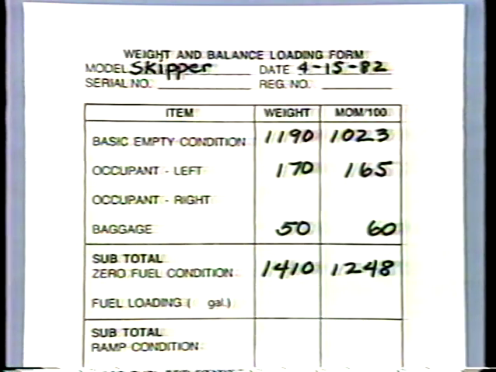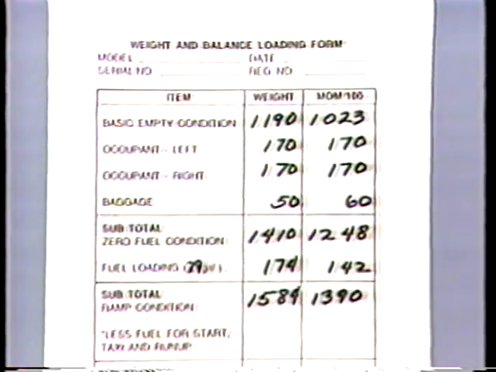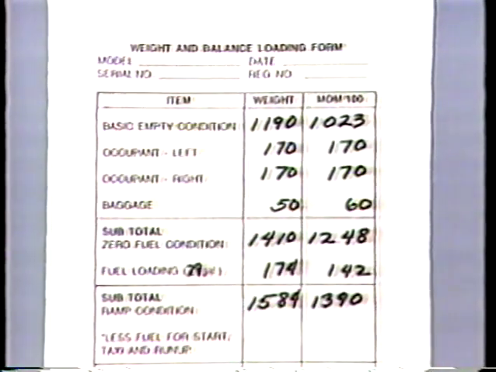Now add these figures to get subtotals of zero fuel condition, 1,410 pounds, moment, 1,248. With full fuel tanks, fuel loading figures will look like this. Add the zero fuel condition and the fuel loading figures. The ramp weight should then read 1,584 pounds with a moment of 1,390.